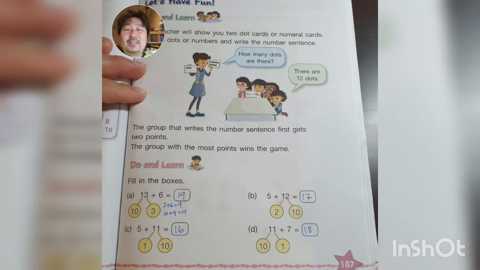And then 11 plus 7. Again, you divide up the 11 into a block of 10 and then one single, 1, and then you add the ones. 1 plus 7 equals 8, and then 10 plus 8 equals 18.